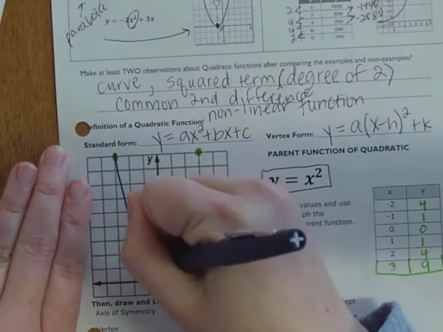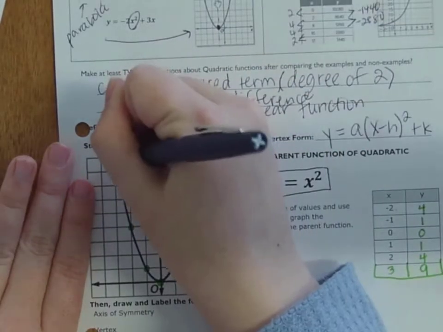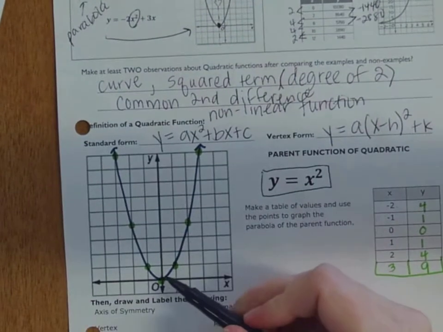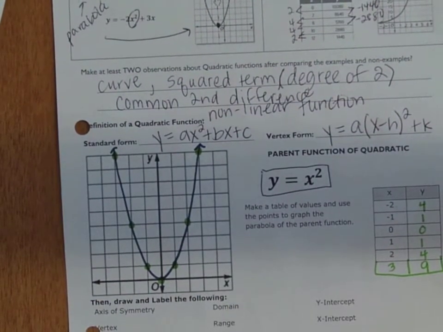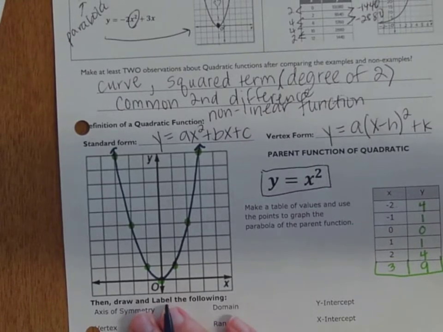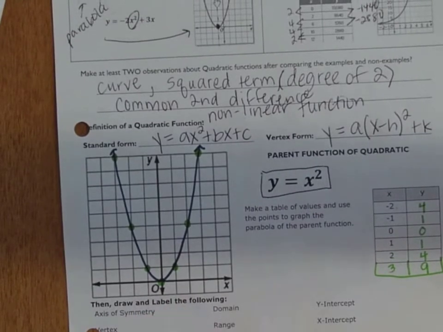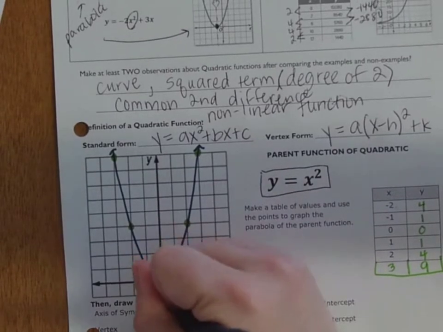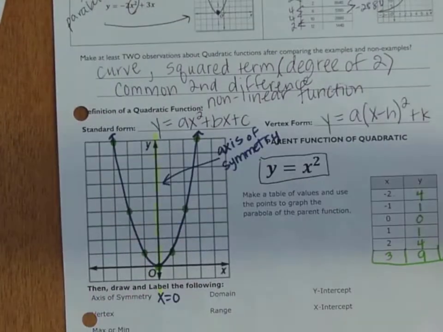You curve through it. So when you're graphing, I will not want to see a pointy V for your parabola, because a parabola is a curve. We know that the axis of symmetry is the vertical line that splits the parabola in half. What is my equation for my axis of symmetry? X equals 0. We know that our axis of symmetry goes through our vertex.